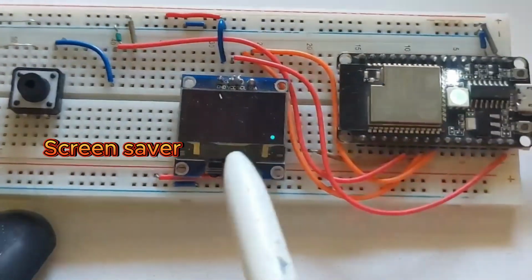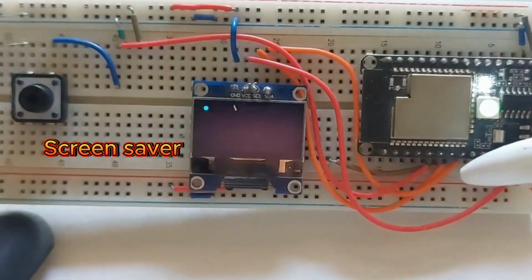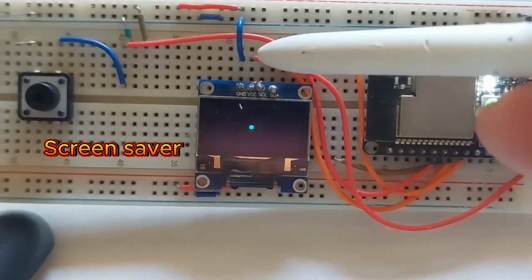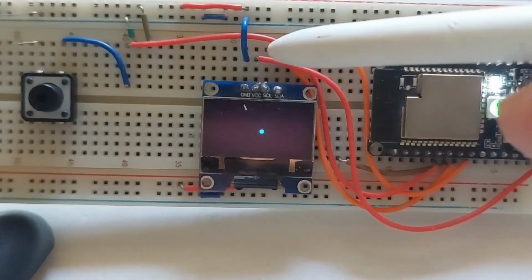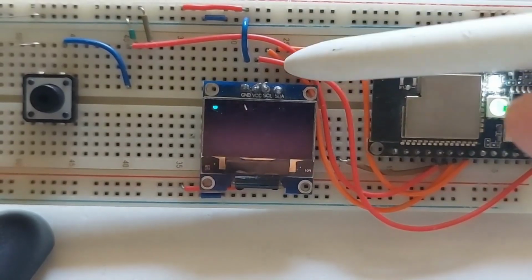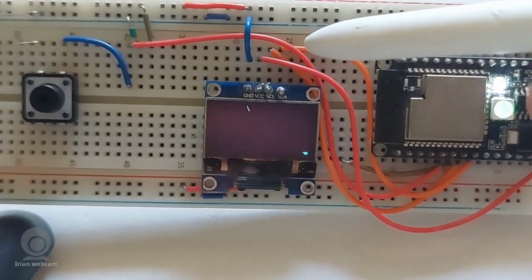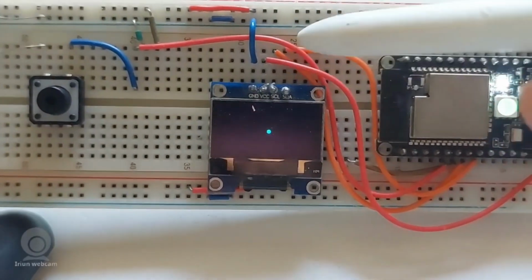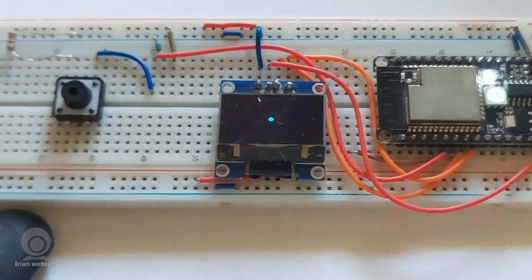And then you can see the OLED screen. It uses pins 6 and 7, which are I2C, SDA and SCL. Number 6 is SDA, and number 7 is SCL.